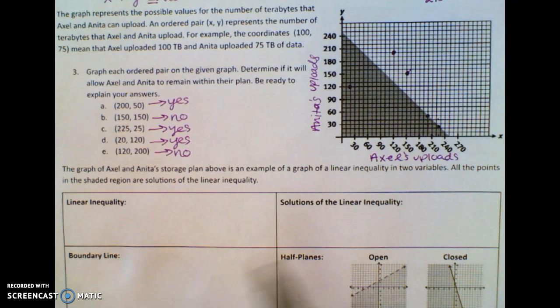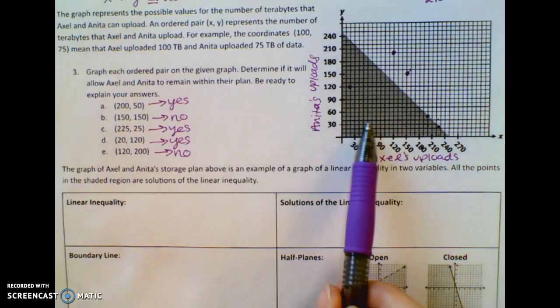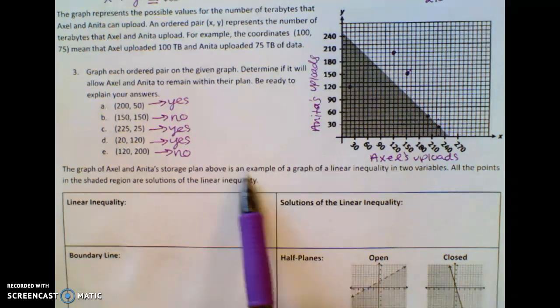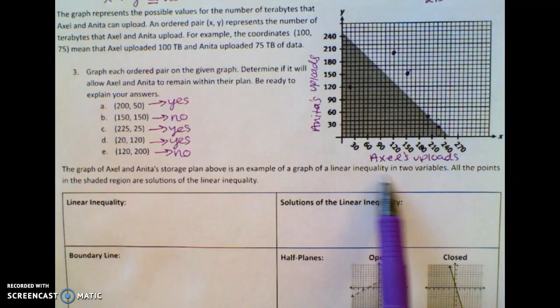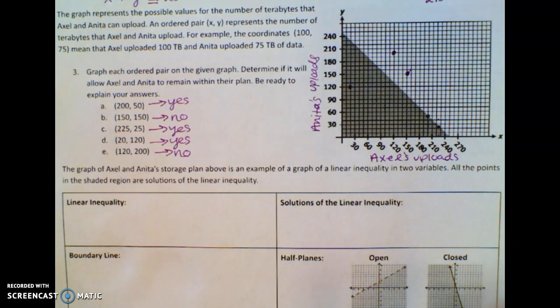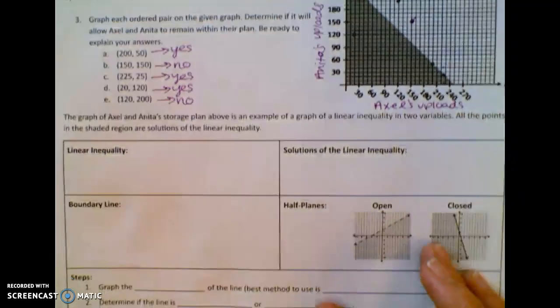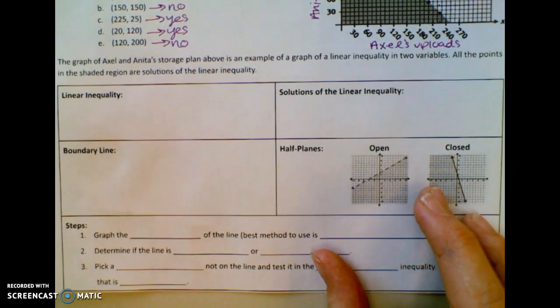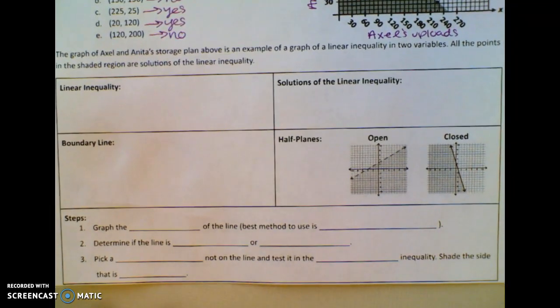So that was just to introduce us to linear inequalities. This example we just looked at is an example of the graph of a linear inequality in two variables. So that means we've got an x variable and a y variable. All the points in the shaded region are solutions to the inequality. So let's look at the next section. What is an inequality? What does it look like?